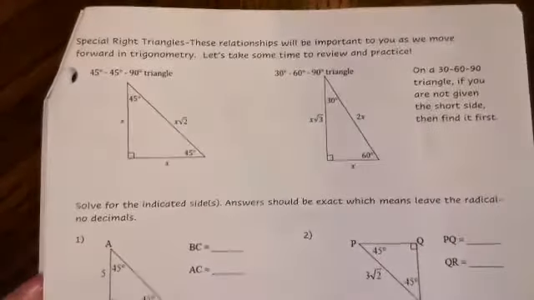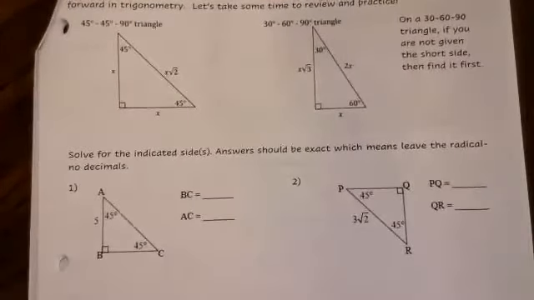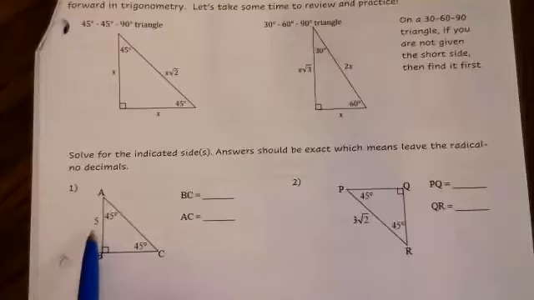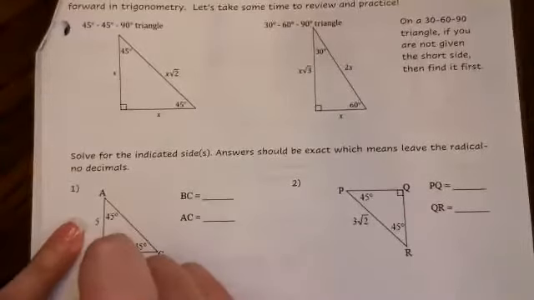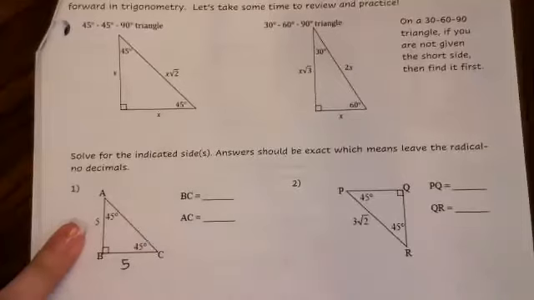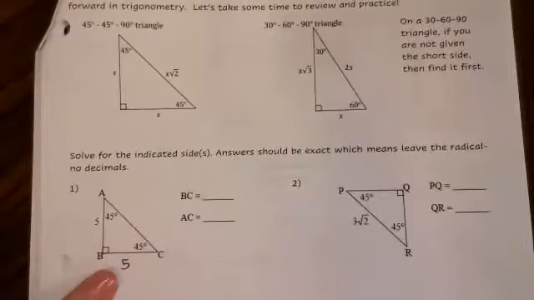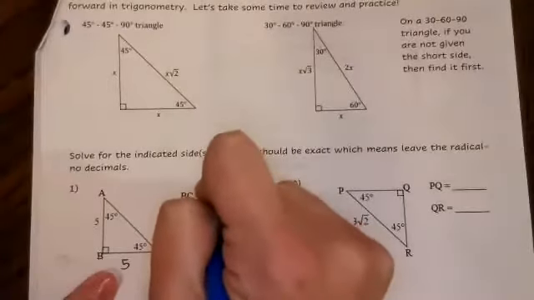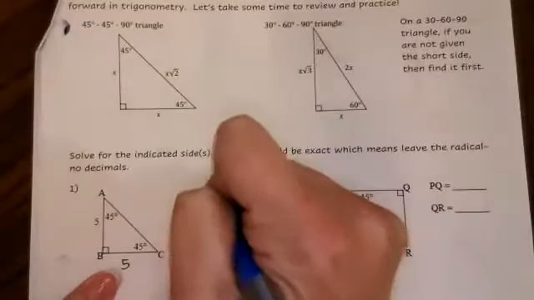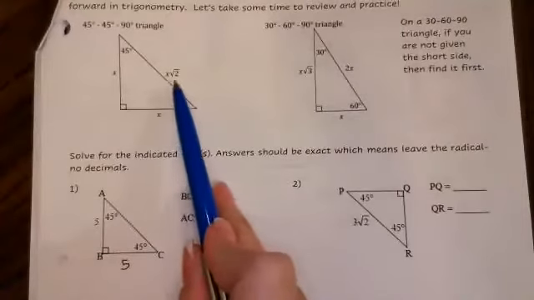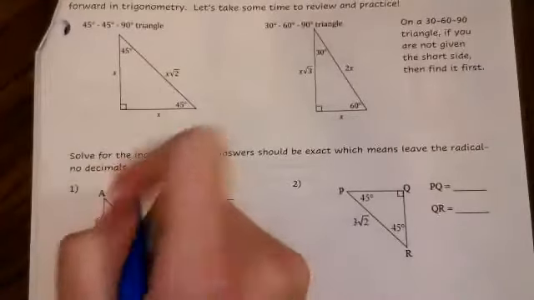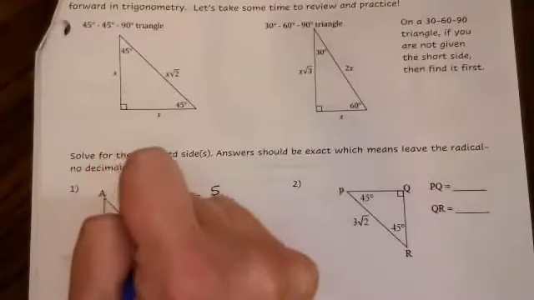So here they gave us one side, 5, and told us it was a 45-45-90 triangle. Well, we said the two sides are the same on a 45-45, so this side would also have to be 5. Both sides are the same. So BC would be 5. For the hypotenuse, we said it is x square root of 2. That means this hypotenuse would be 5 square root of 2.